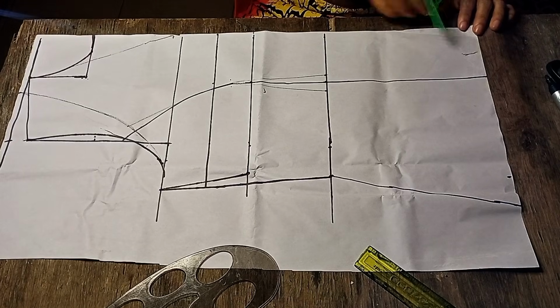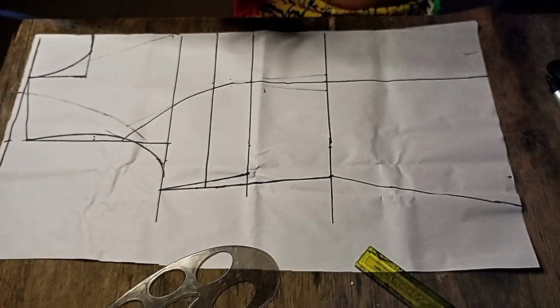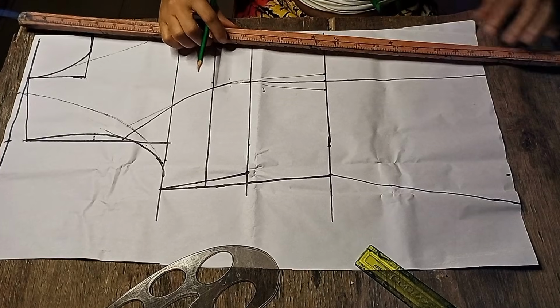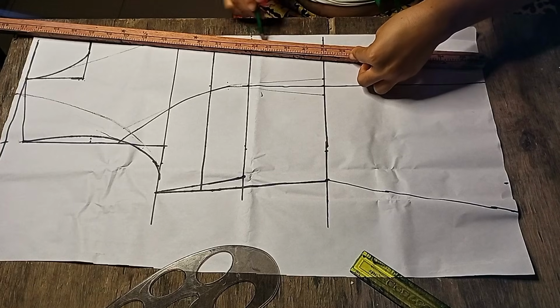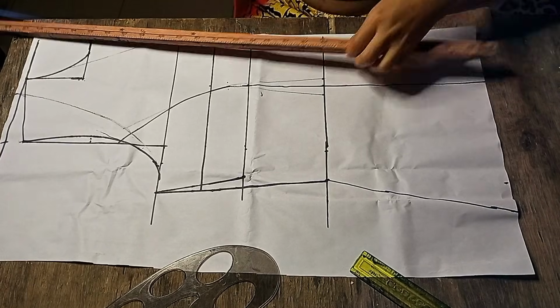So that is what I'm just going to be doing right here. That is what is going to give us that opening in the front. So you can go ahead and do the same thing on your own pattern paper, or if you are cutting it directly on your fabric, you can do the same thing, just as I am doing here.